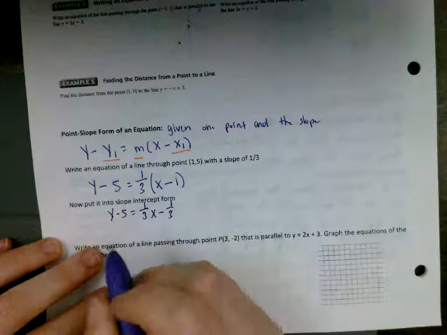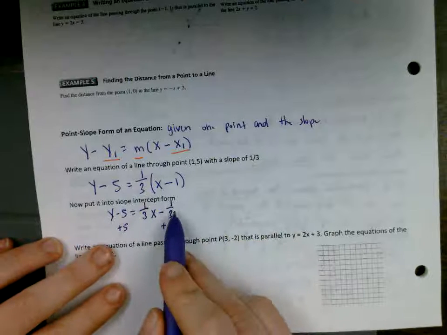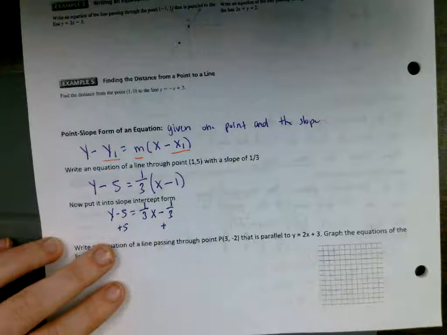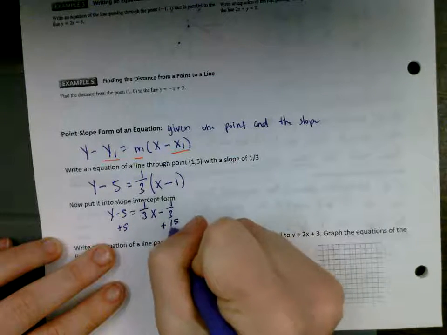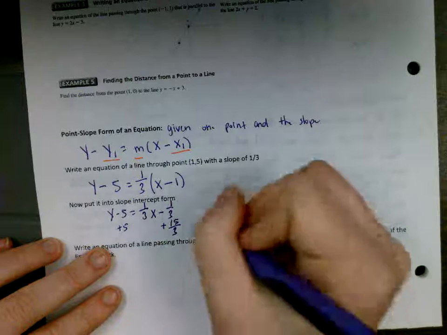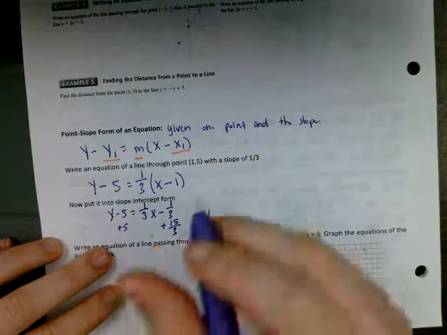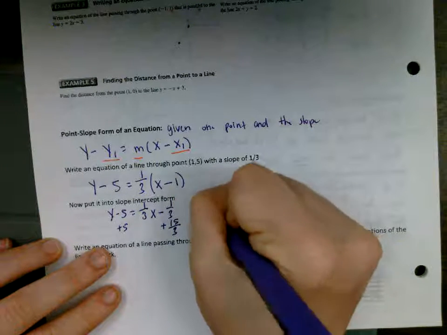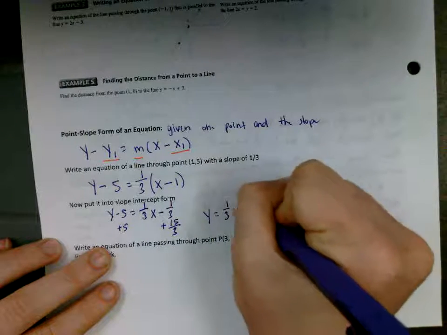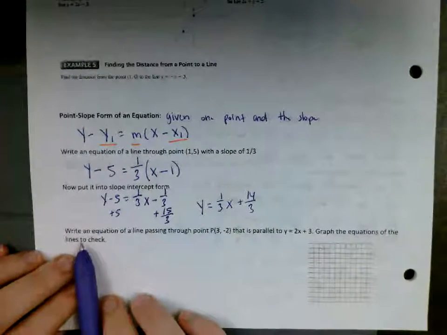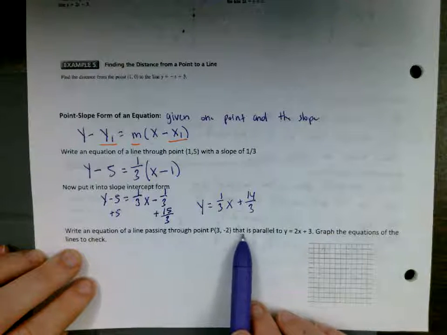Okay, and now whenever you go to add 5, you really need to add it in terms of a fraction over 3. So 5 times 3 is 15, so it's really like adding 15/3. So that's going to become y equals 1/3 x plus 14/3.